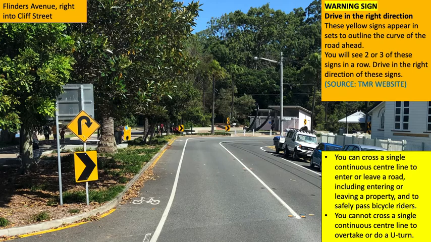Warning, the warning sign on the left, drive in the right direction. These yellow signs appear in sets, up around the curve there, of the road ahead. You'll see 2 or 3 of these signs in a row, drive to the right direction of these signs. And in the middle of the road there, we can see a single continuous center line. You can cross a single continuous center line to enter or leave a road, including entering or leaving a property and to safely pass bicycle riders. You cannot cross a single continuous center line to overtake or do a U-turn.